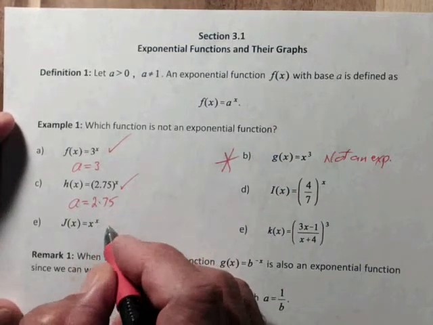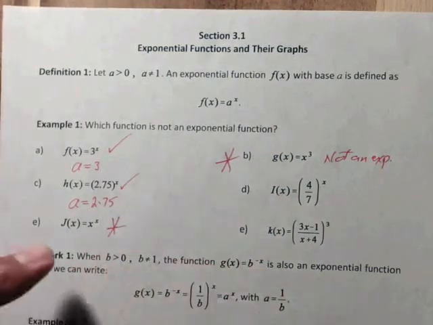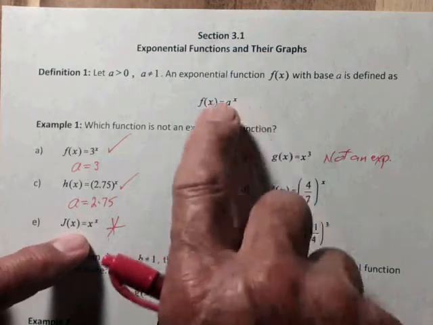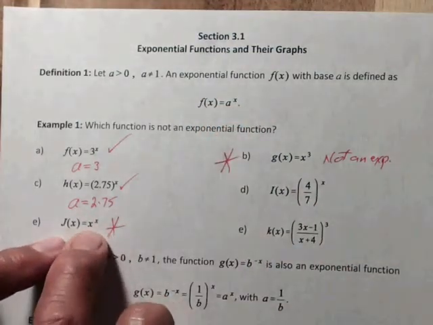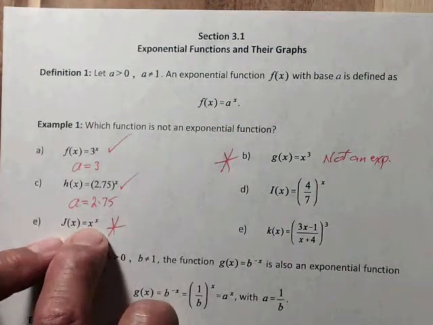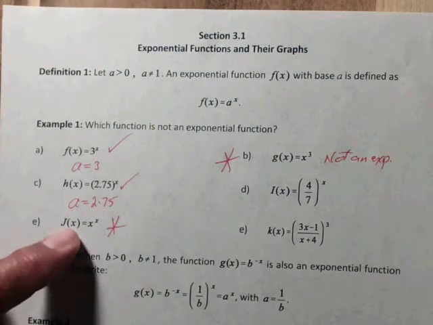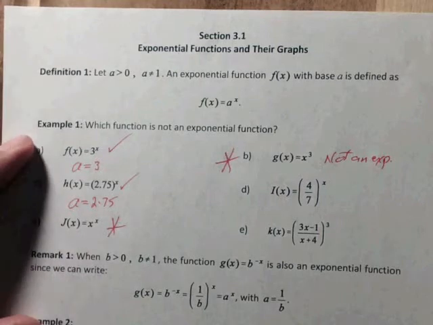This one is not. You see, this one not only has x in the exponent like this one does, but at the same time it has the x in its base. So this is really not an exponential function either.